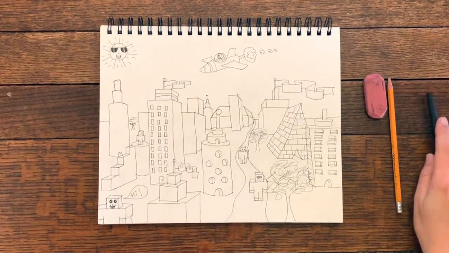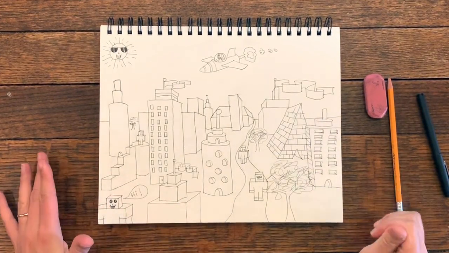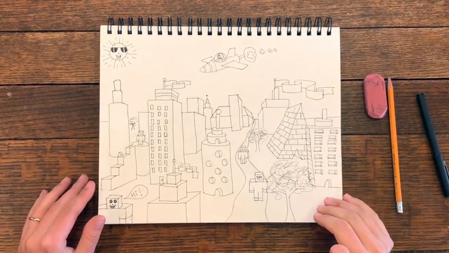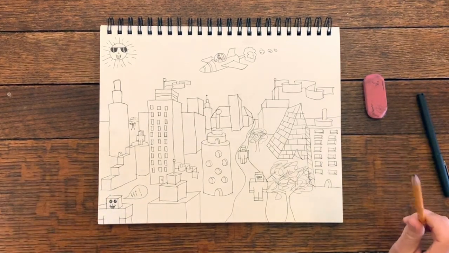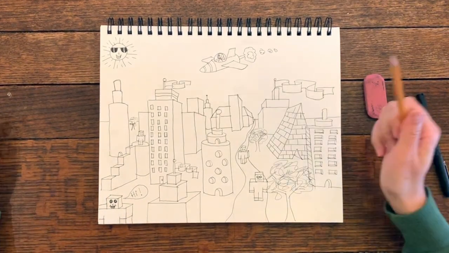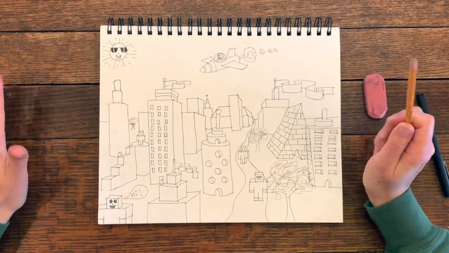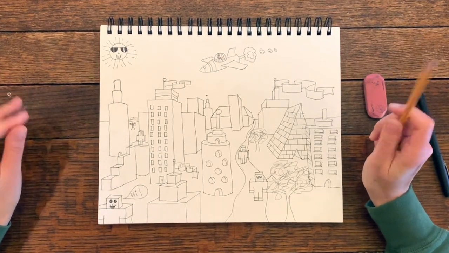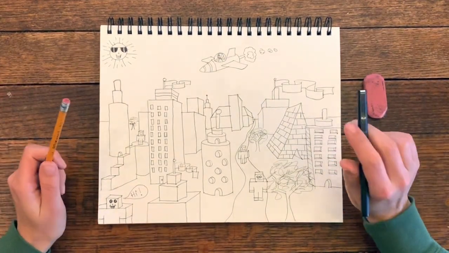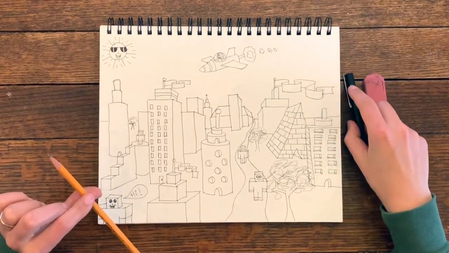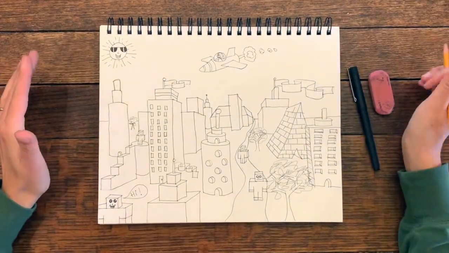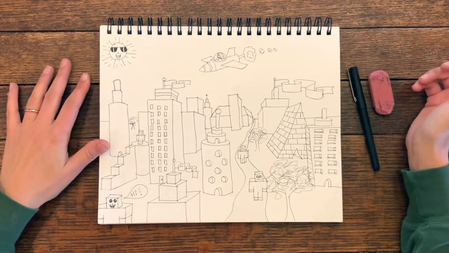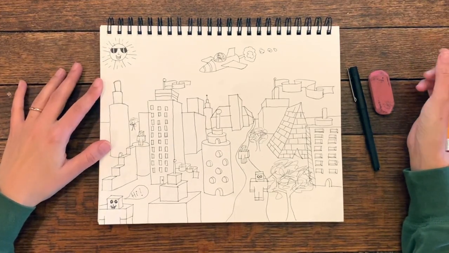All right, boys and girls, now that you have your city drawn and your details added, I want us to go back and add some shading to make this look even more three-dimensional. Now, I outlined mine with a pen so that you can see it better, but you can keep yours in pencil. But if you have the pen and you'd like to outline it, then go for it.